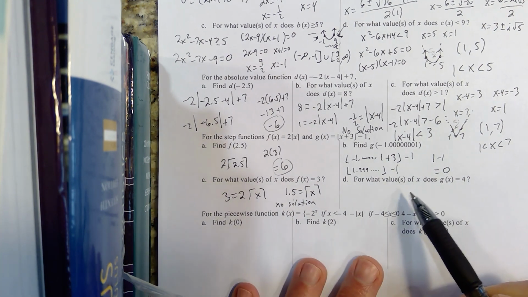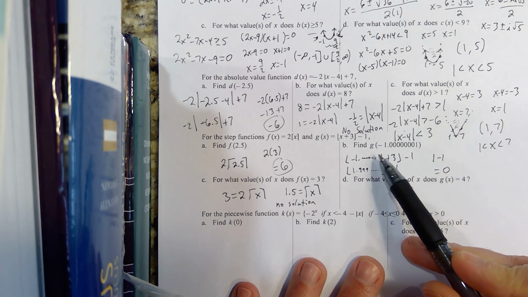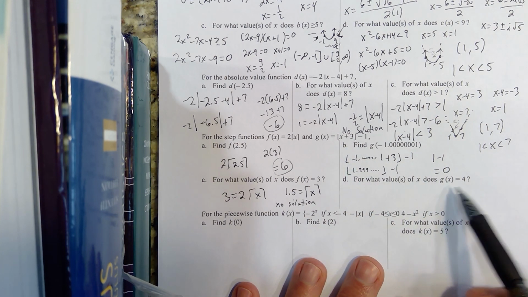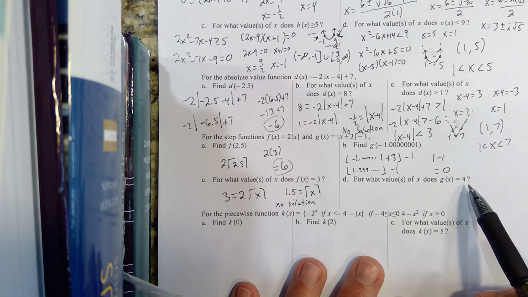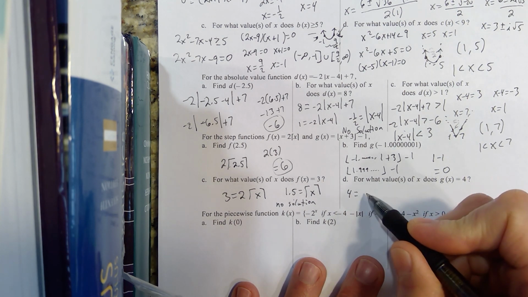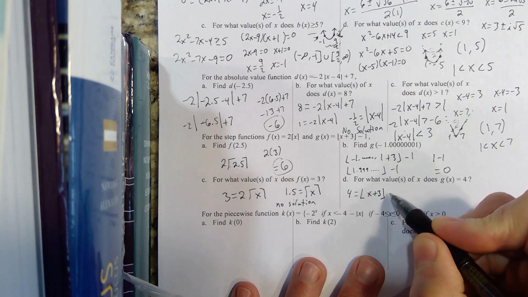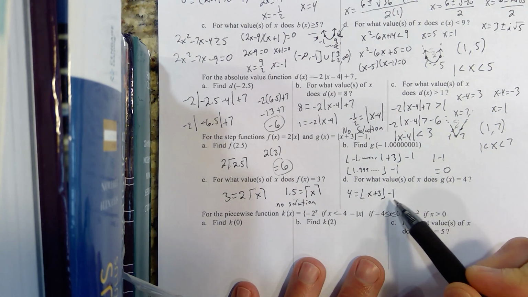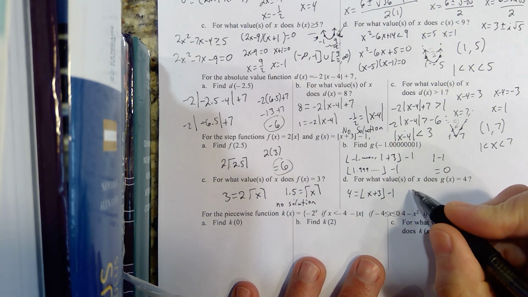All right, moving on, we're going back to our floor function over here, and we're asking, when will it equal 4? Okay. So go ahead and add 1.